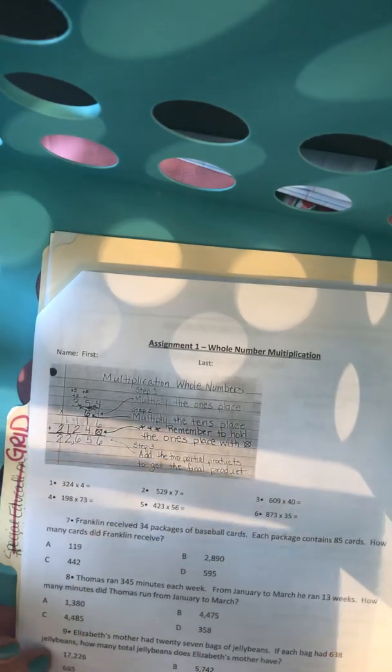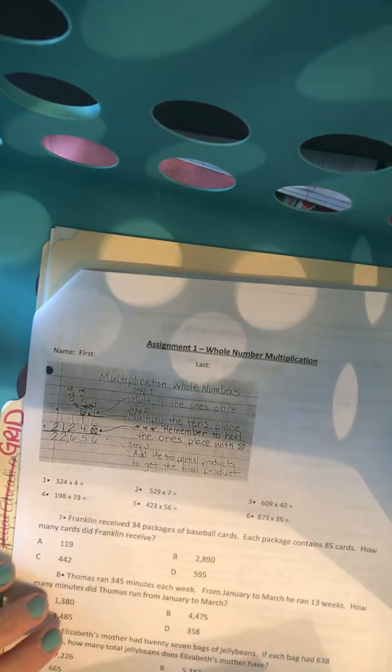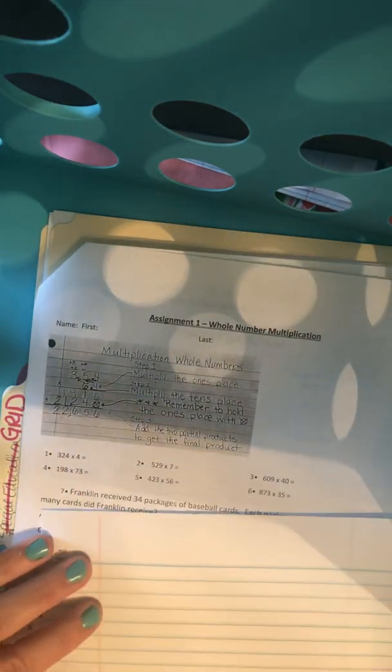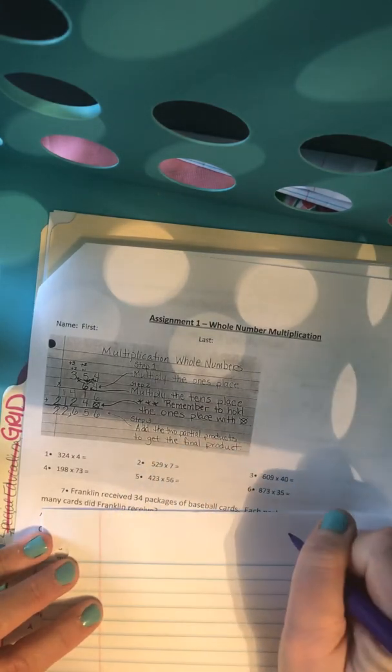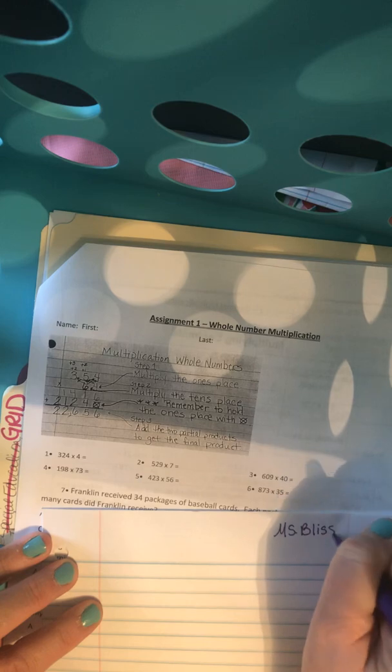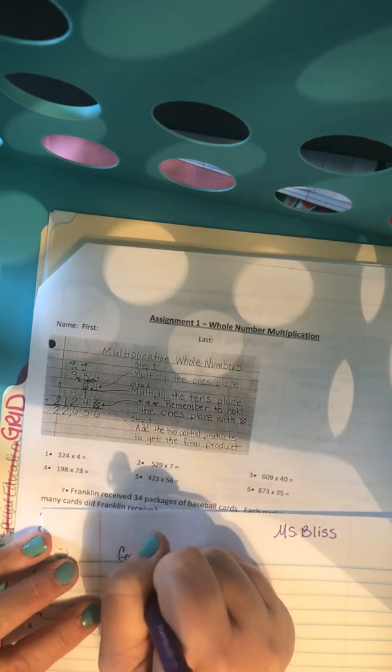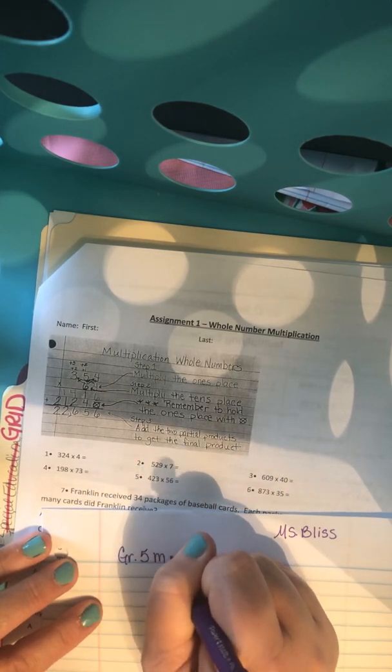So we'll start with number 1 on the assignment 1, whole number multiplication. And of course you're going to need to do that on a separate sheet of paper. You need to put your name on it. Doesn't matter about the date. I'm going to do grade 5 math.